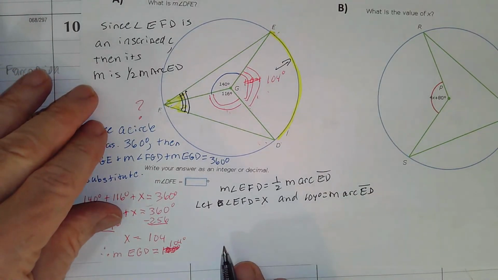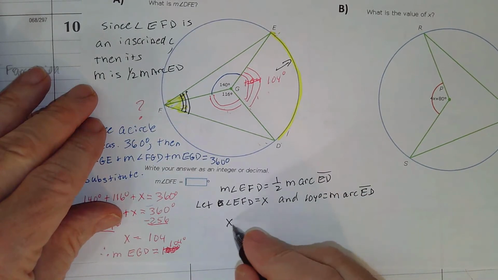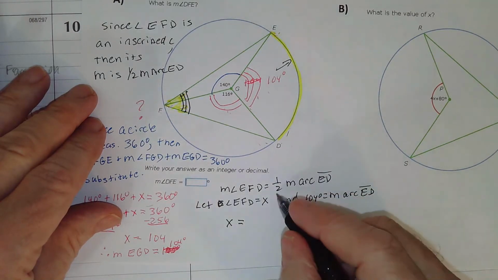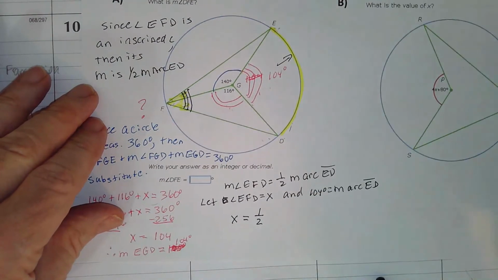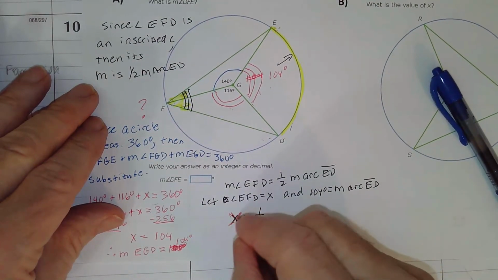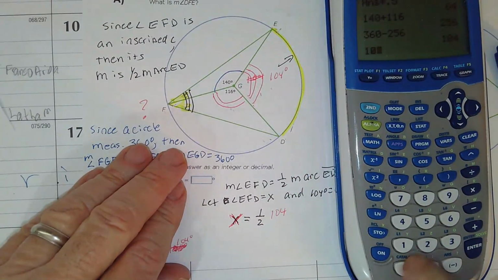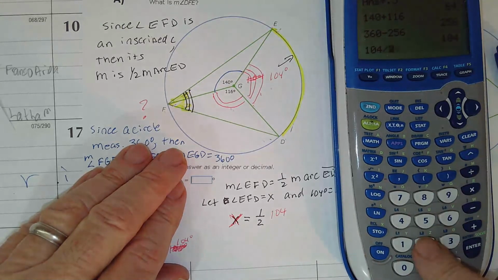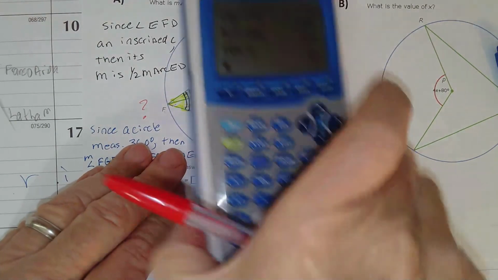Okay, so we'll change this then. X equals 1/2 the measure of 104. So what's 1/2 of 104? 104 divided by 2. If you don't remember, 104 divided by 2. Enter, and you get 52.